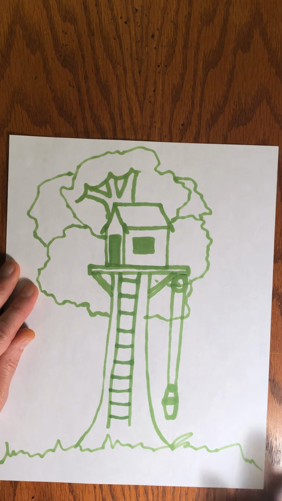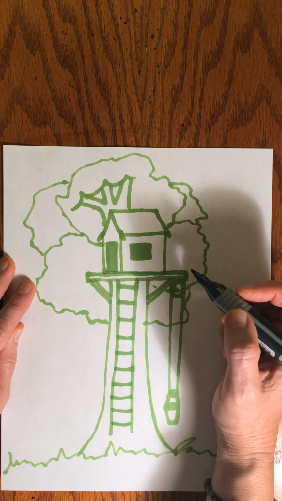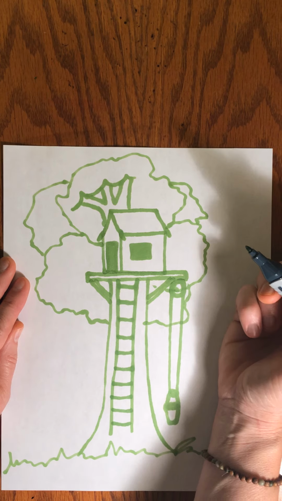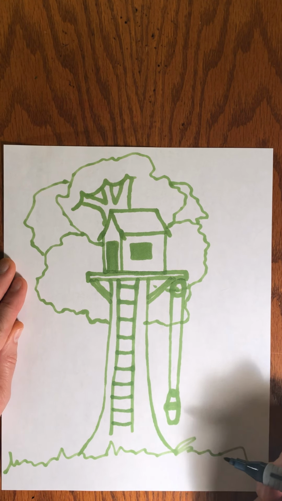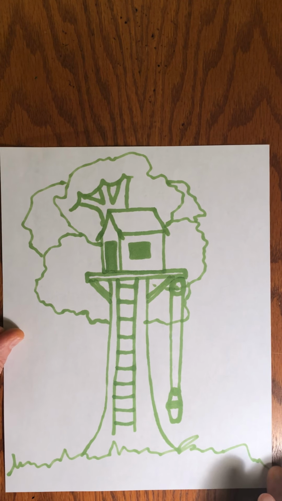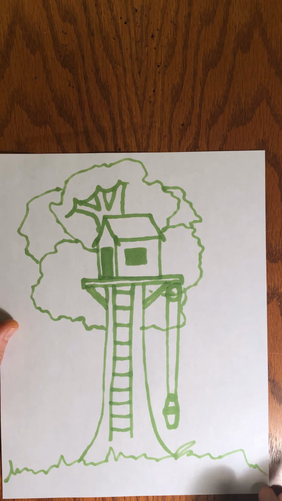Okay, so I could add any other details on here that I want to. I could add something on the roof. I could add a keep out sign or any other thing that I want to add, okay? But that is just sort of one kind of quick and easy way to draw a treehouse. There's lots of other ways too.